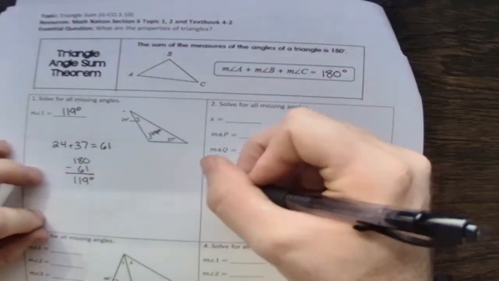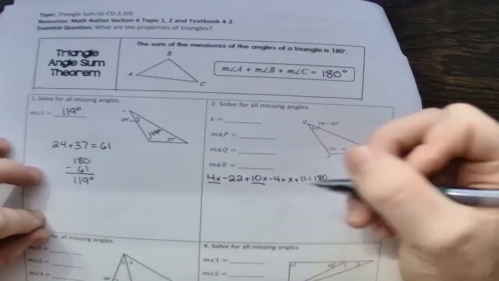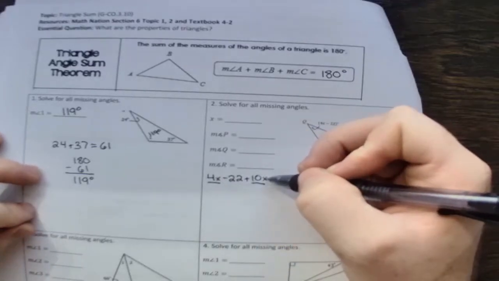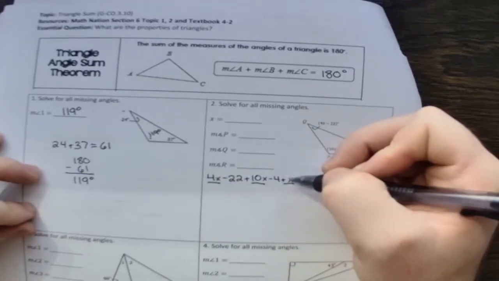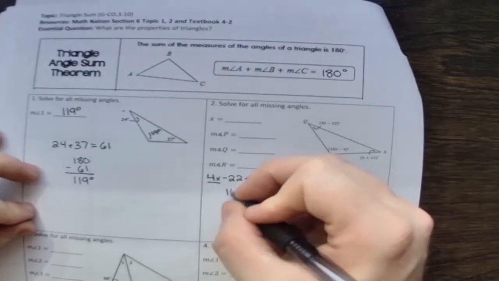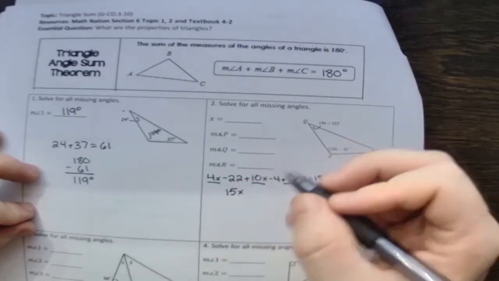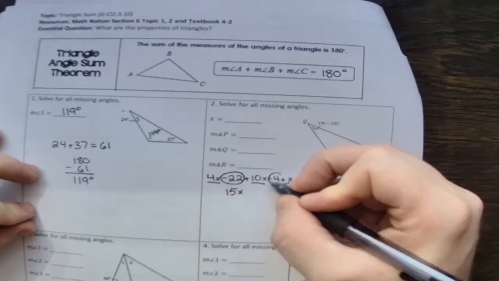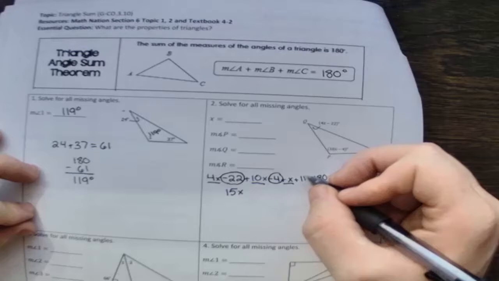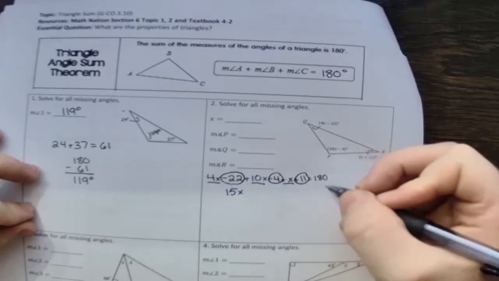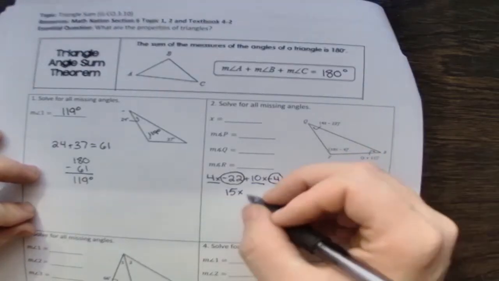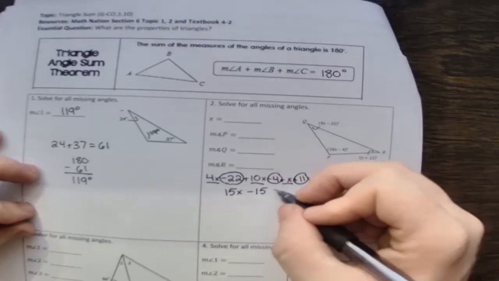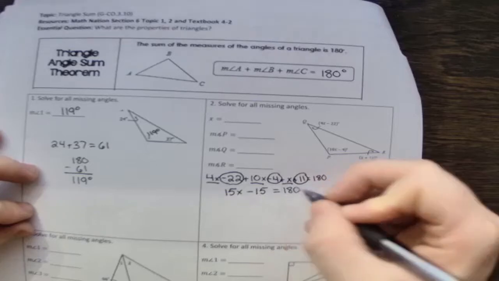Next step will be to combine all like terms. So 4x, 10x, and x would go together. 4x plus 10x is 14x. 14x plus x is 15x. Then we combine negative 22, negative 4, which gives me negative 26. Add 11 to that, and I would get negative 15. So 15x minus 15 equals 180.